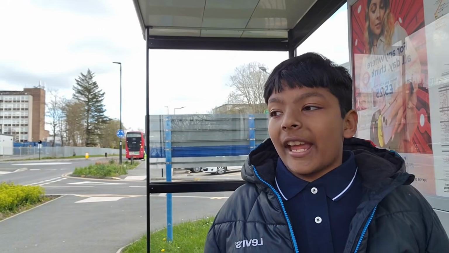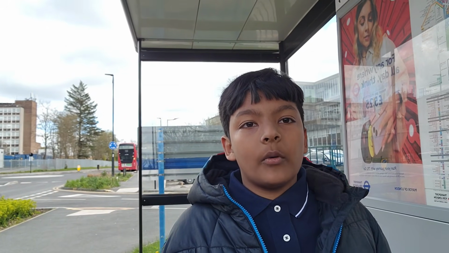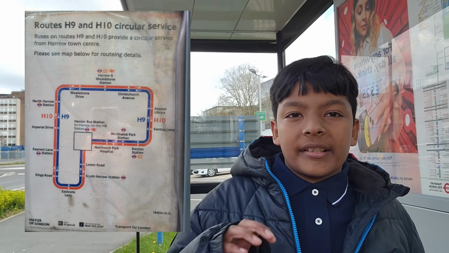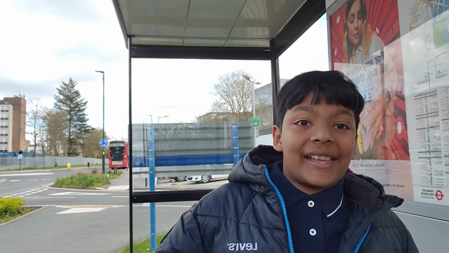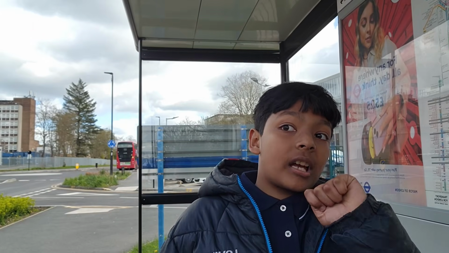The map diagram for the H9 and H10 circular bus routes will appear on screen here. As you can see, it's basically a circular service.